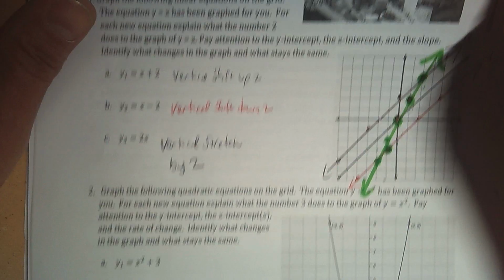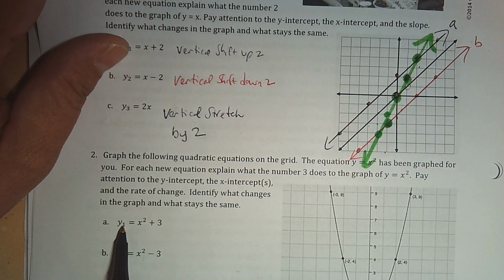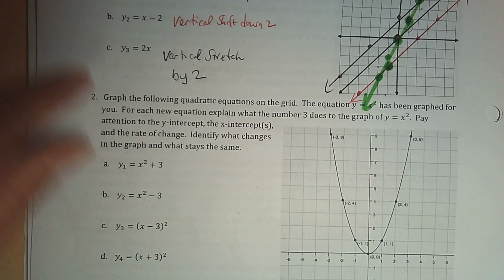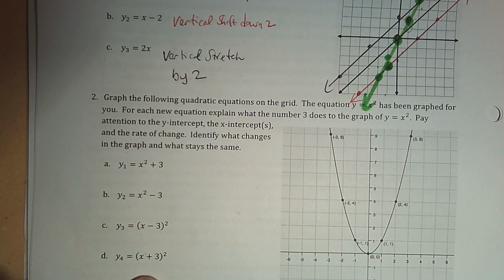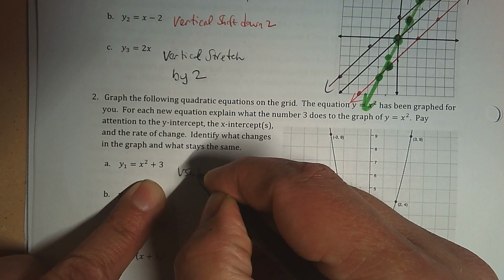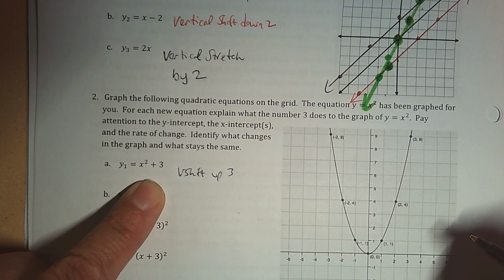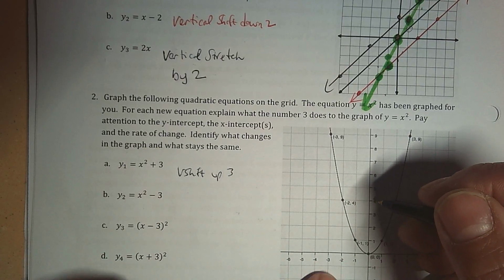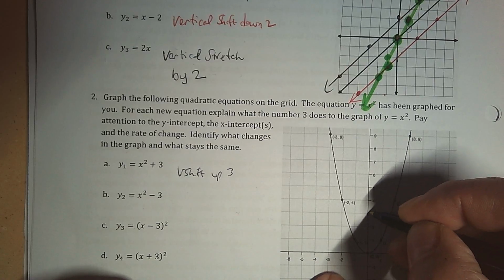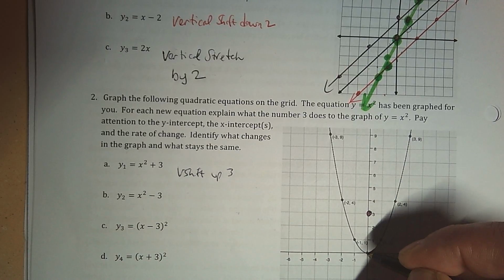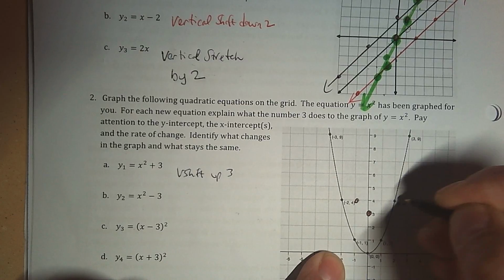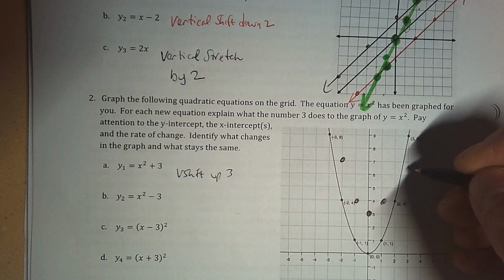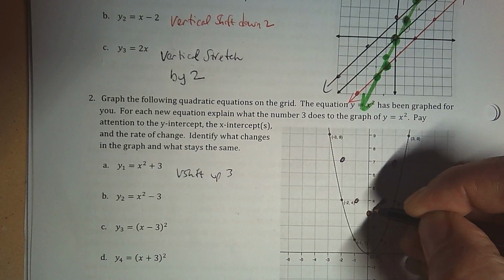The next one you see, y equals x squared being graphed. Can you graph and tell me what happens to the 3 in each one? Plus 3 means there's been a vertical shift up 3. So you take every y value, every point, and just shift it up 3. I'm going to do that in black. Now the vertex is at 3. Then that becomes 4. And then that becomes 7. The other one would be off the graph. Then draw it from there.